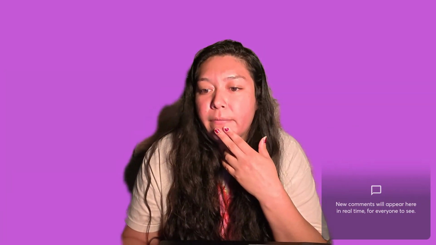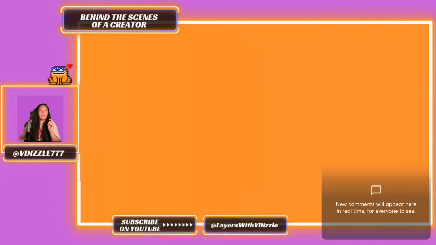I'm going to show you guys the background I have made so far. Okay, so this is what we're looking at. This is kind of the overlay. This technically, on StreamYard, is called a background. So a couple of terms to know are background and overlay.